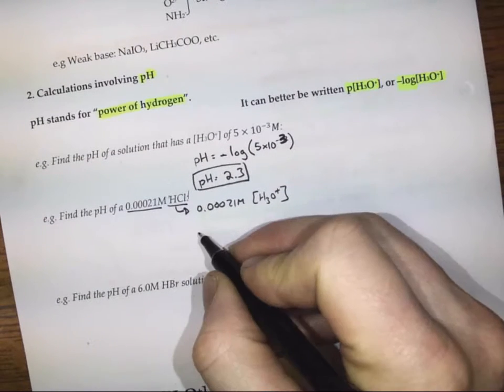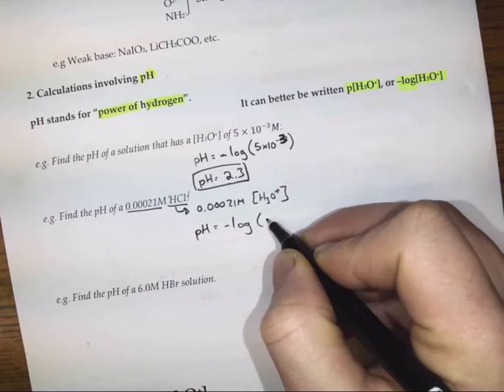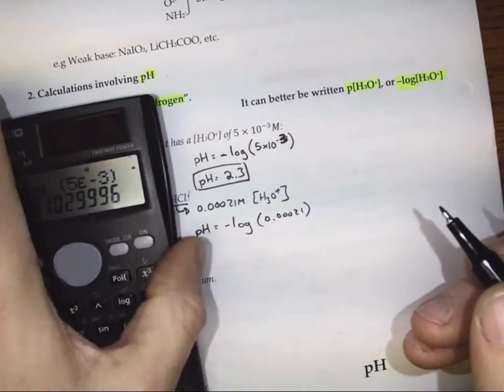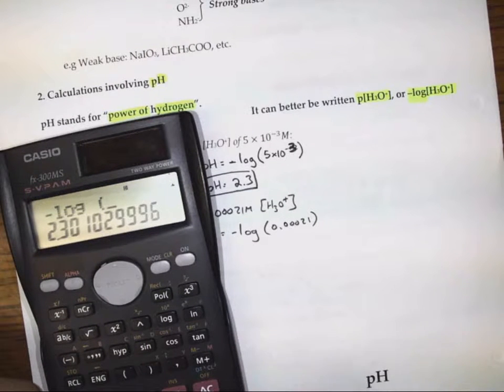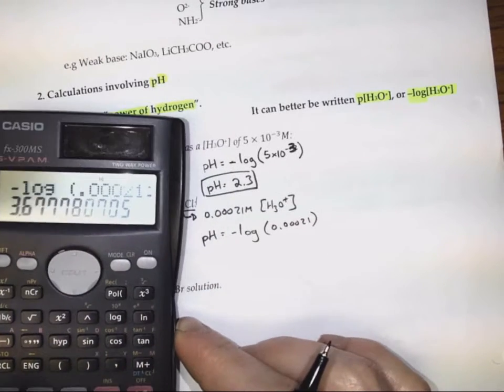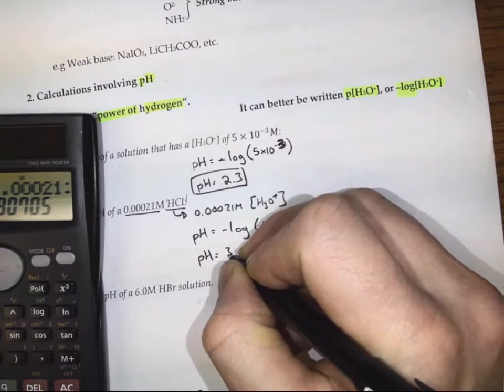All right, so that means we're going to find the pH by taking the negative logarithm of that value. And very simply, we just write a negative log of 0.00021. That gives us 3.677. So pH equals, I'm going to call it 3.7.